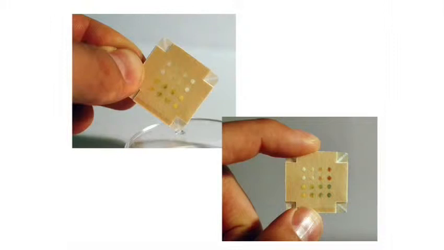And here's an example of a slightly more complicated device. There's the chip. You dip in a corner. The fluid goes into the center. It distributes itself out into these various wells or holes and turns color. And all done with paper and carpet tape. So it's, I think, as low cost as we're likely to be able to come up with and make things.